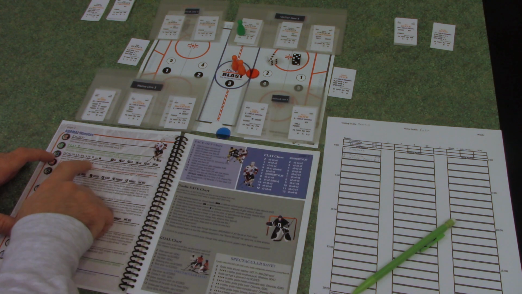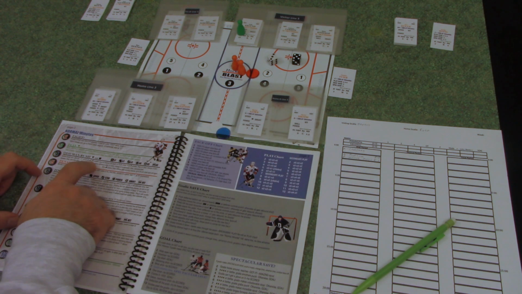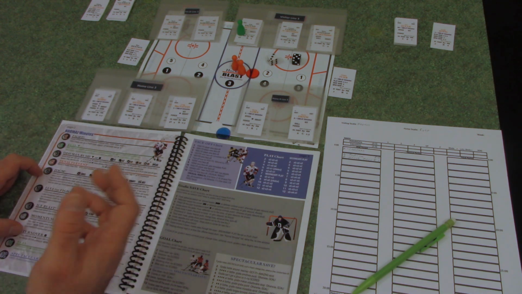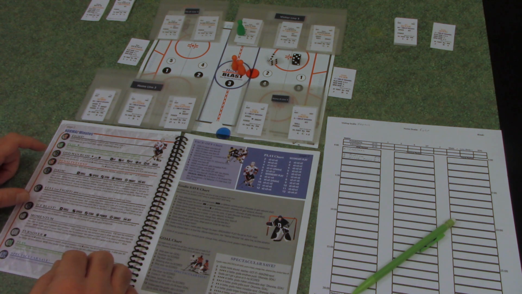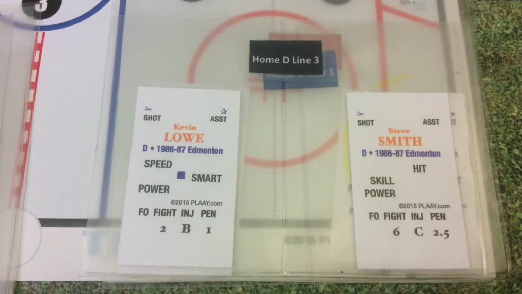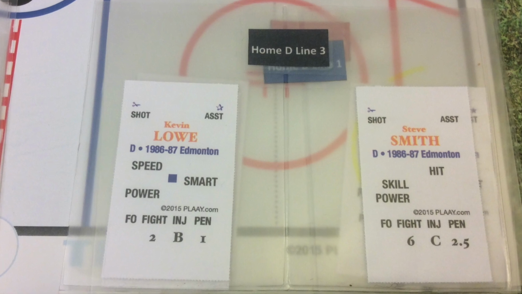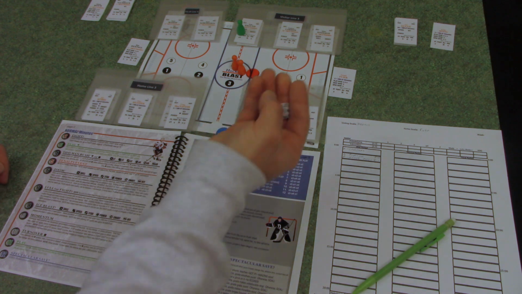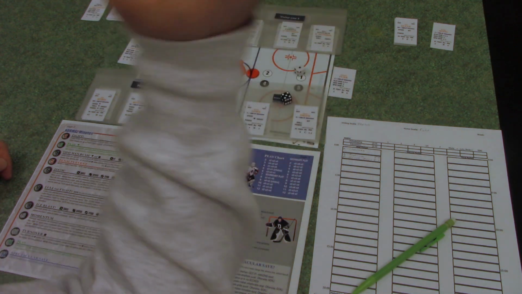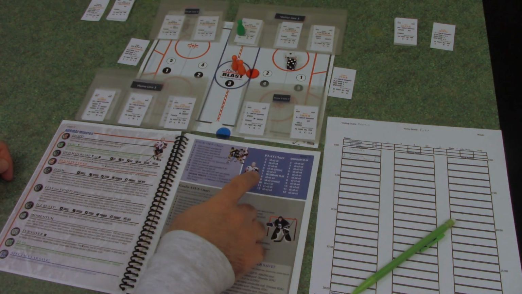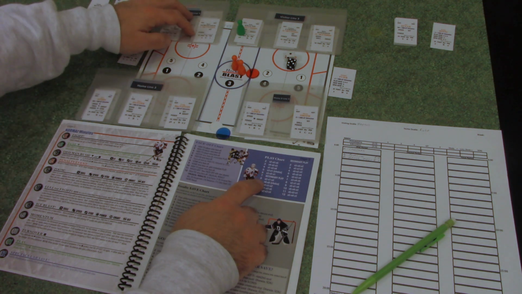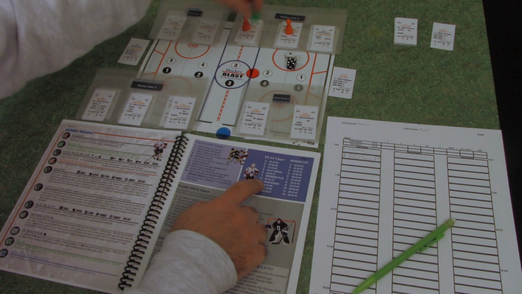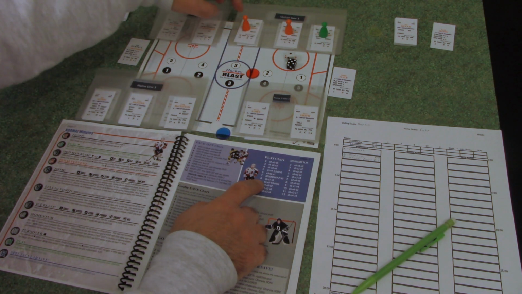And it's looking for the box symbol, which is a defensive prowess rating of being able to stifle an offense. And Steve Smith does not have that. You see that Kevin Lowe does. So what that means is the offense is able to get around the defense and create a play and a shot on goal. So we're going to roll and consult the play chart. The total is 6, 3, 2, 1. So it's going to be Eklund to Carson to Sinisalo making the shot.